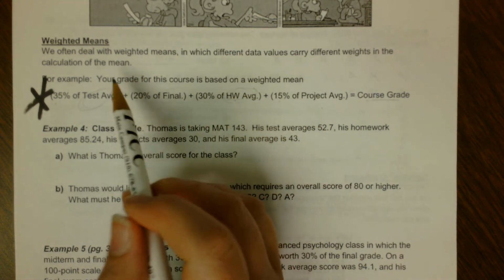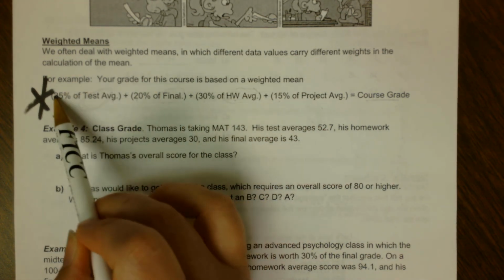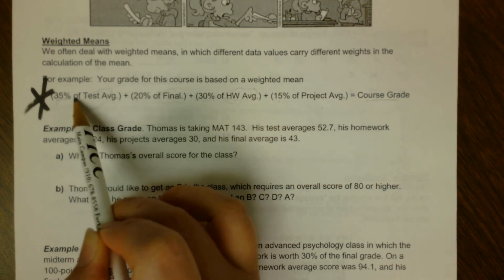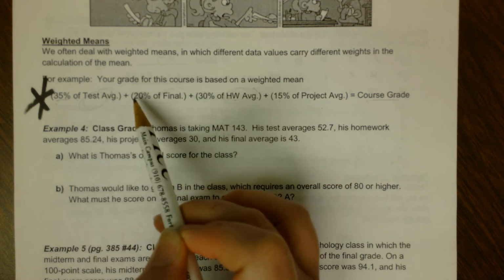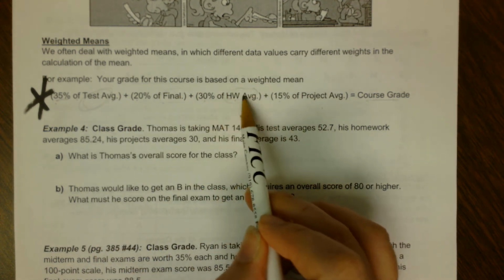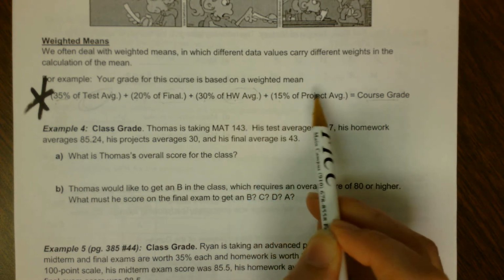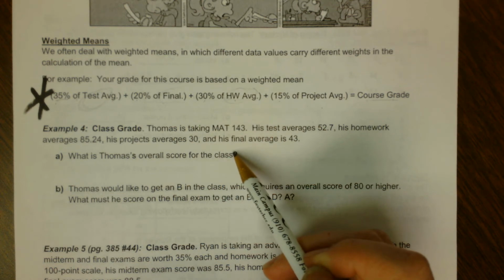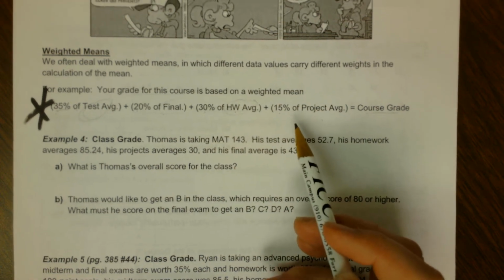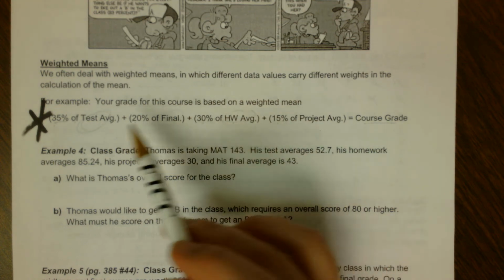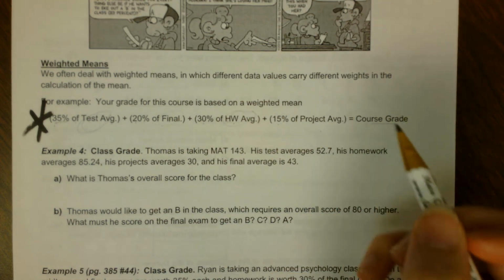Because your test is worth 35%, you're going to end up saying 35% times, right? And math means times. So 35% times your test average, 20% times your final, 30% times your homework, 15% times your project average, and then you're going to add all 4 of those together. Note that we can, let's say they were all worth 25%.